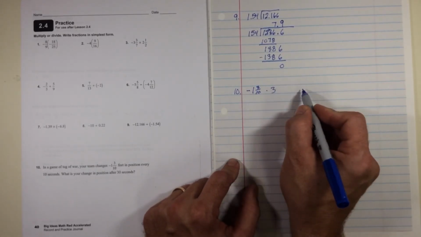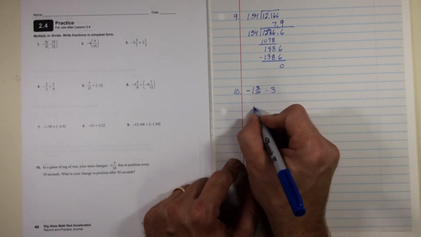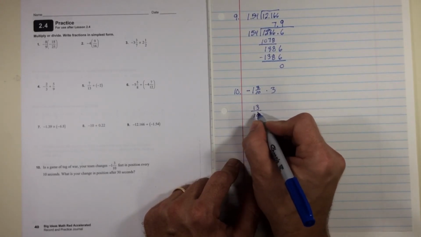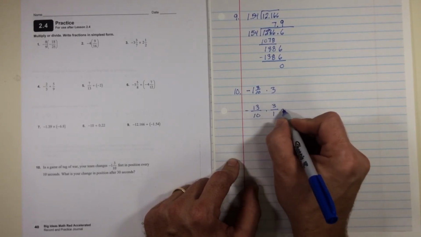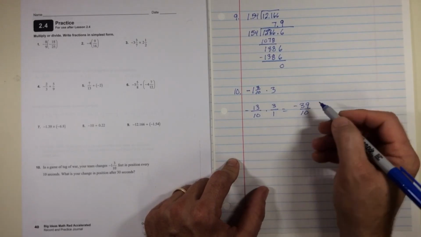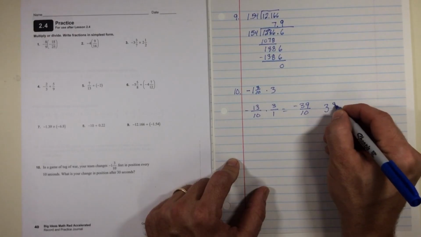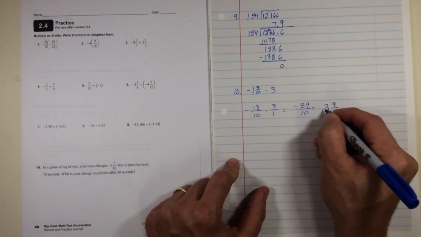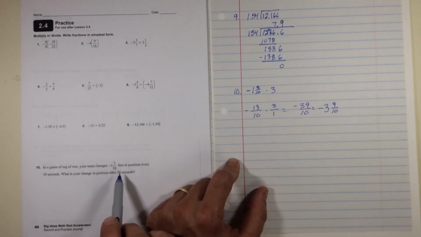You could probably just do this mental math, but let's turn it into an improper fraction. 10, 11, 12, 13 over 10 negative times 3 over 1 equals negative 39 over 10. 10 goes into 39 3 times with 9 left over. And it was negative 3 9/10 feet.